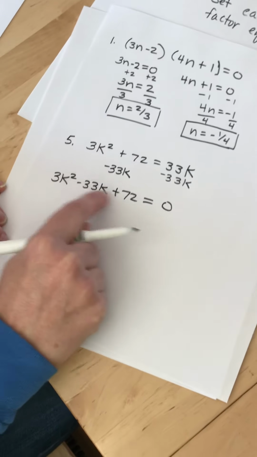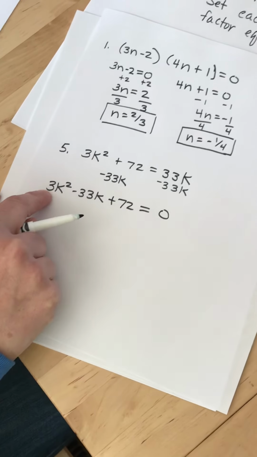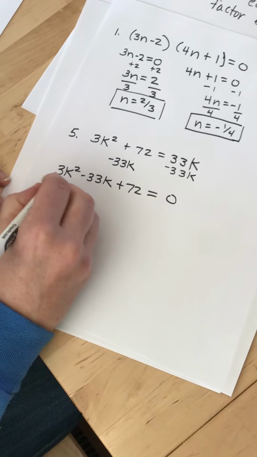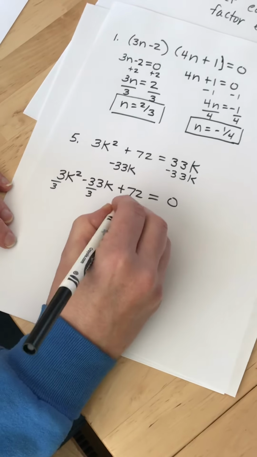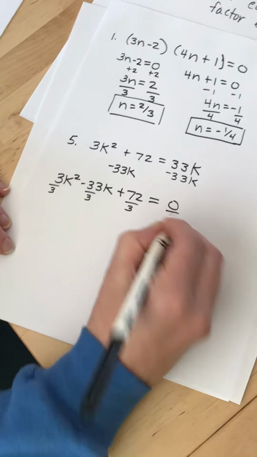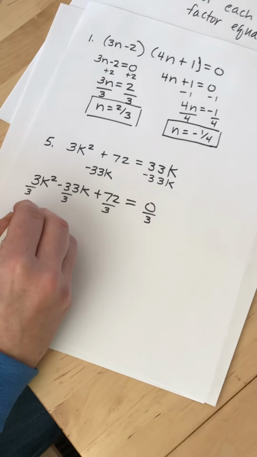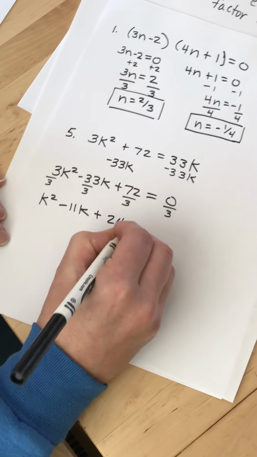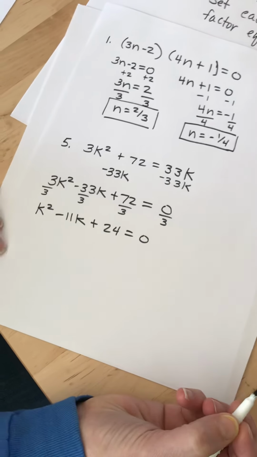So that was step 1. Now, these are kind of big numbers, and I have a 3 out in front. But I can look, 3 goes into all of these numbers. So I could divide everything by 3 to just make this something that's easier to factor. So now I have that.